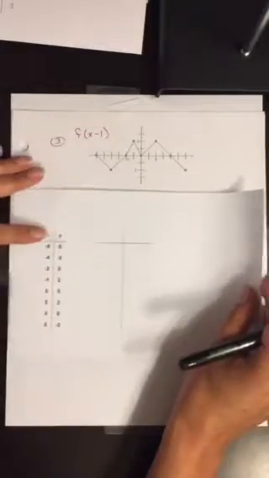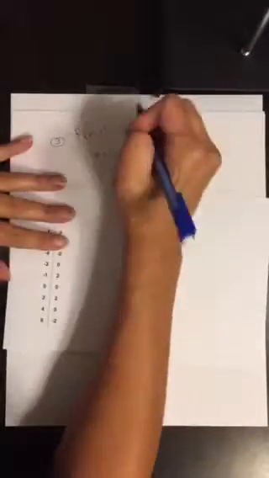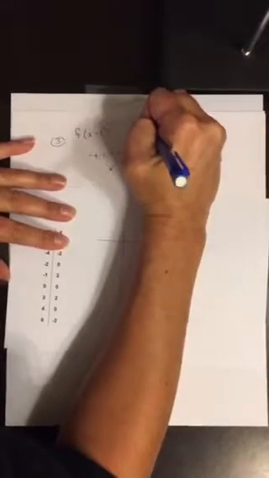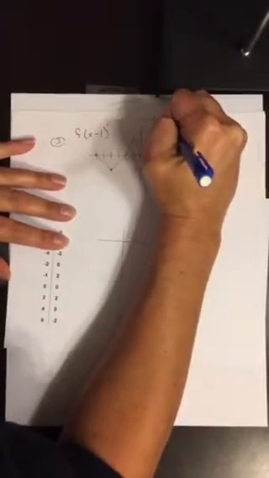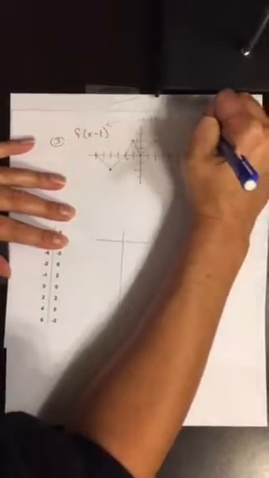Same parent function, so same points. With number 3, we have a shift to the right 1.